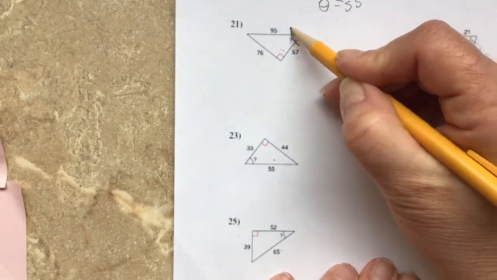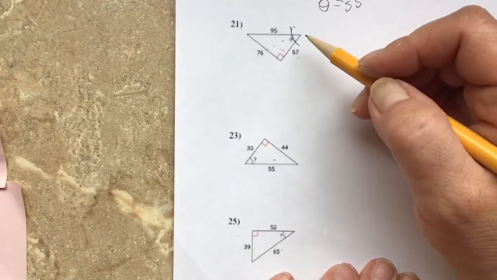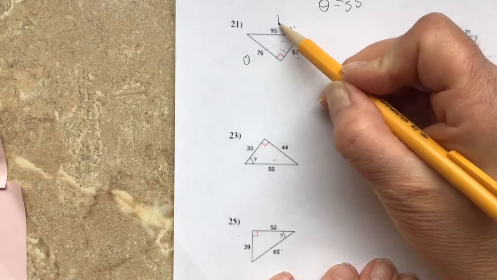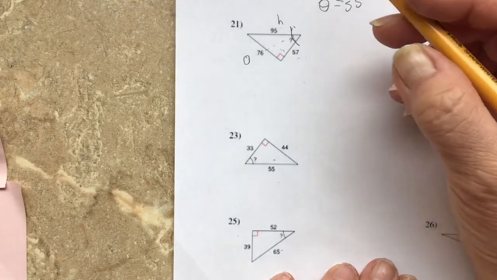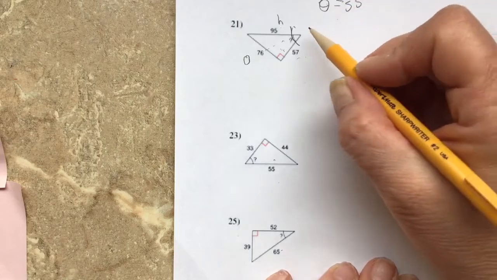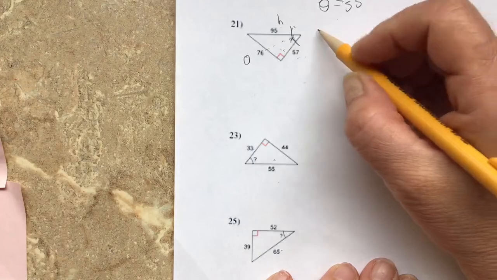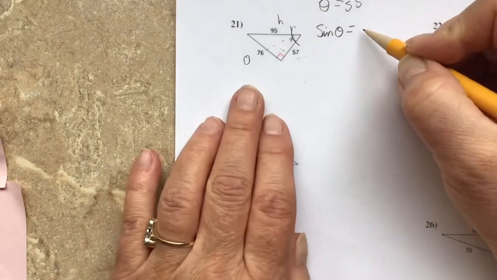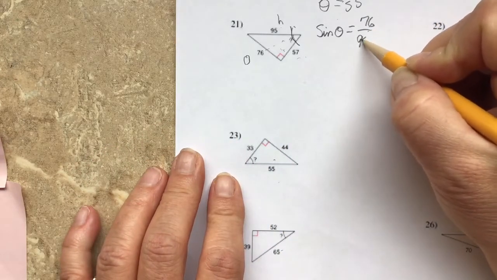If I want to use sine here, I would travel across the triangle. I need O and H. There's my opposite. There's my hypotenuse. Again, I could use any one of them because I have all the ratios. So if you have a favorite right now, you can use that instead, or actually do that on your homework. So sine of theta equals opposite over hypotenuse.